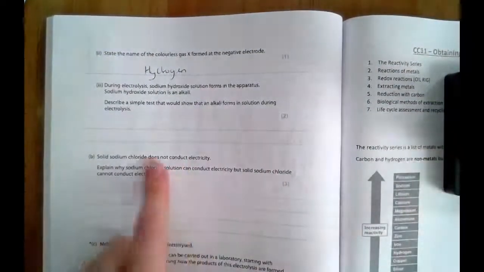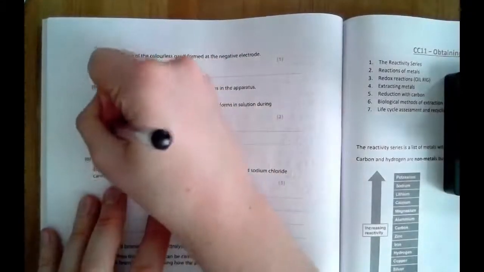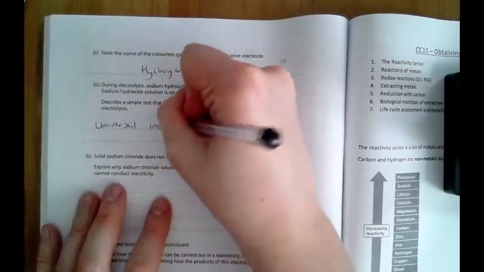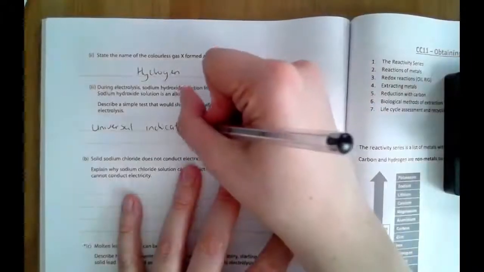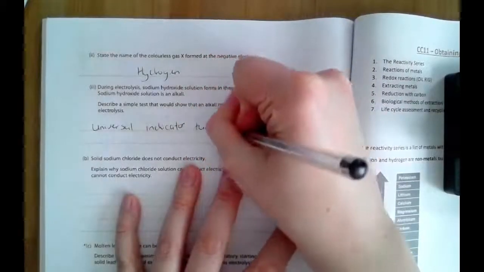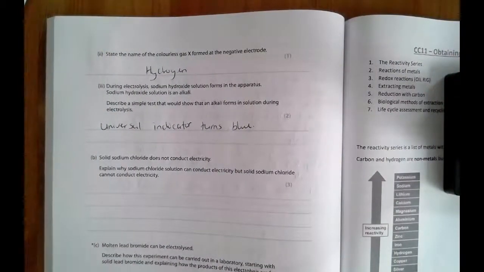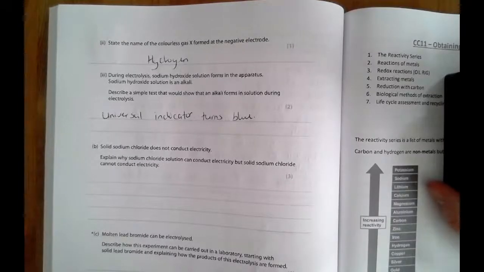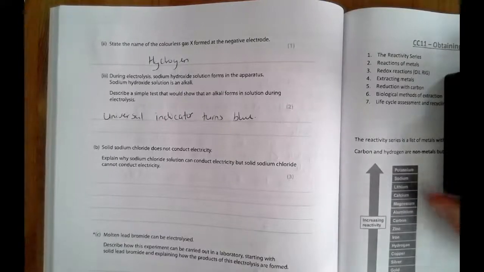A simple test that would show that an alkali forms in solution. If you want to show that something's an alkali, you would use an indicator. So I'm going to name an indicator. I'm going to say universal indicator. But it's not enough to just name the indicator. I'd also need to say what colour I'm going to see. Universal indicator turns blue in an alkali. You could also use litmus paper. Litmus paper will also turn blue in an alkali, or maybe even just a pH probe. You could put the pH probe in and the reading should be above 7 if it's an alkali.